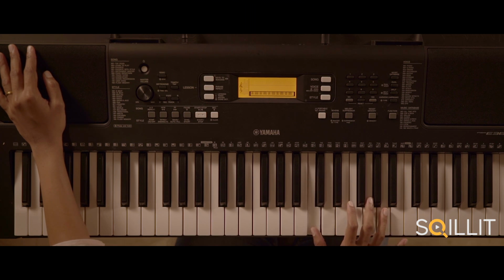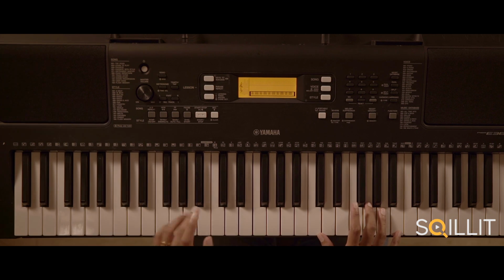C, G, A, G, F, E, D, C. G, F, E, D, G, F, E, D, C. I'm choosing to finish the line slightly different way just for our learning purposes. Let's play that again a little faster.